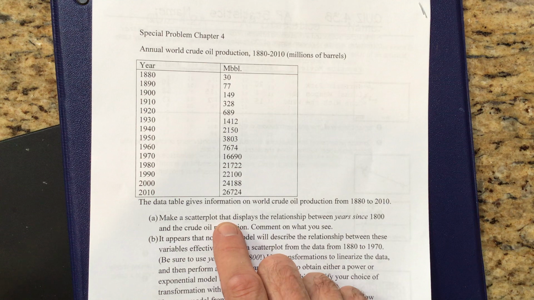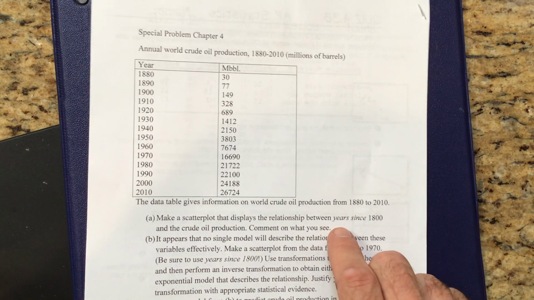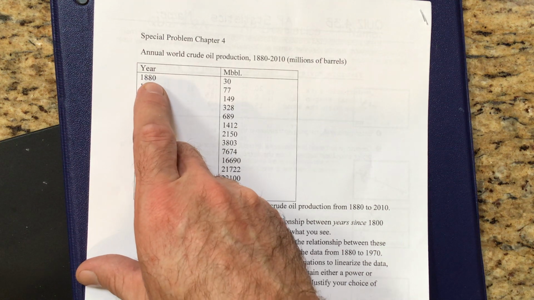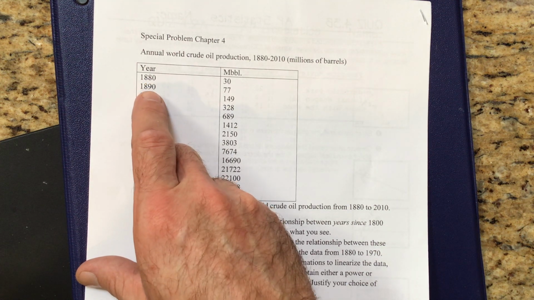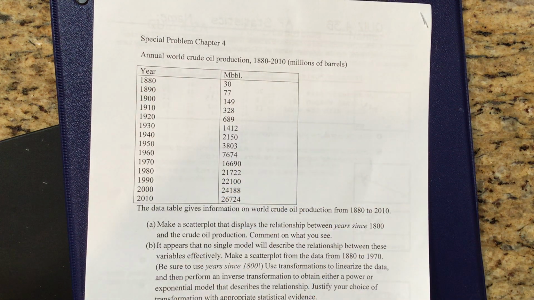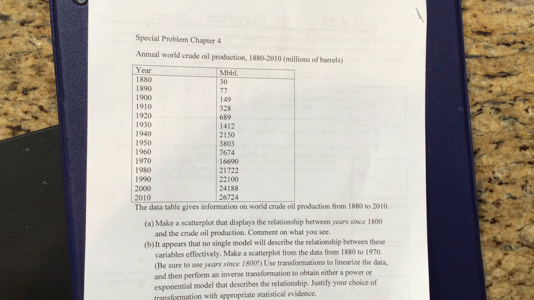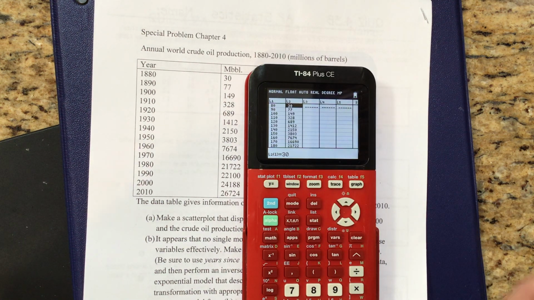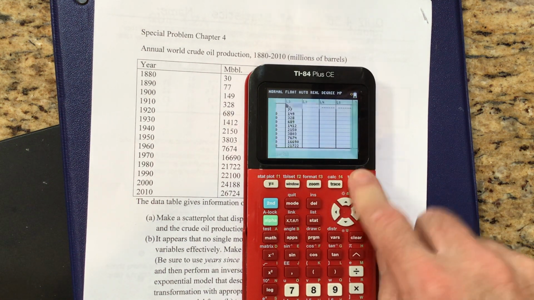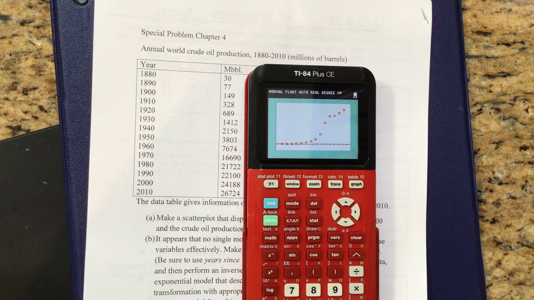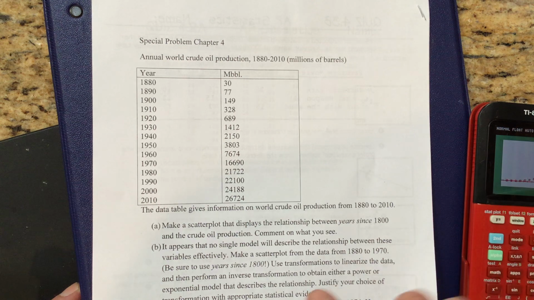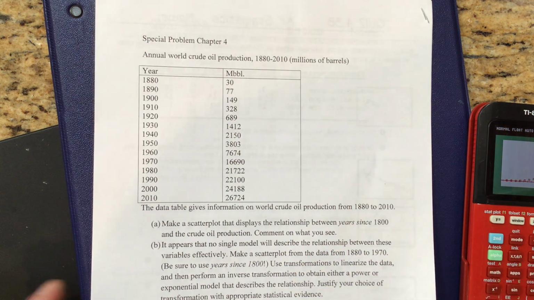Okay, letter A, we're going to make a scatter plot, but make sure you use years after 1800. So 1880 should be entered as just 80, 1890 is 90. So they're transforming the data, giving us some smaller values, so hopefully our calculator can handle them. Okay, so that's what the data should look like. Let's make our scatter plot. And this is what we get. So comment on what we see.